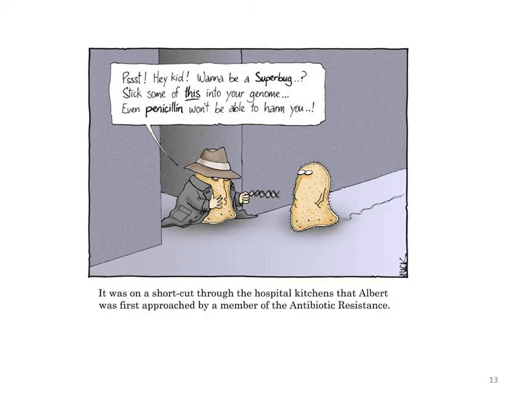So plasmid is used here in this cartoon, where it says, hey kid, want to be a superbug? Get some of this in your genome. Even penicillin won't be able to harm you. So it's easy for bacteria to get resistance to antibiotics.